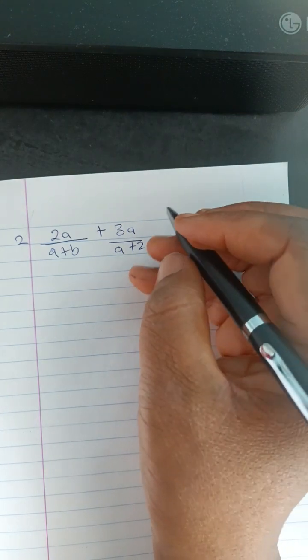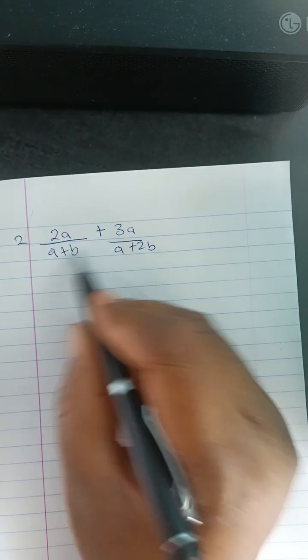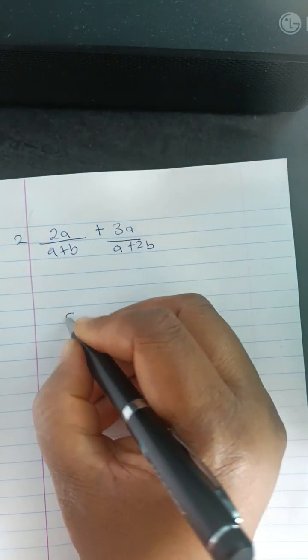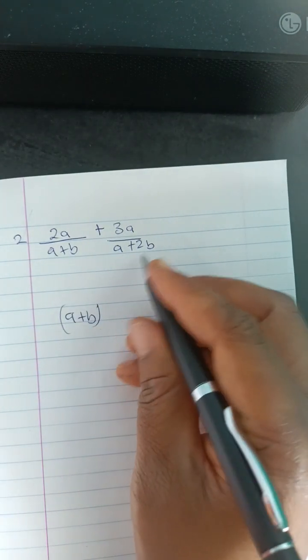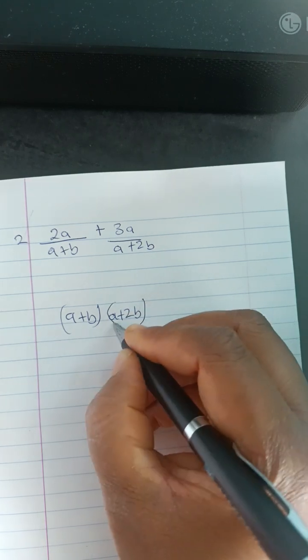What do we do? We need an LCM for these denominators. Their LCM is just the same thing as writing them down: a, bracket a plus 2b. So this is their LCM.